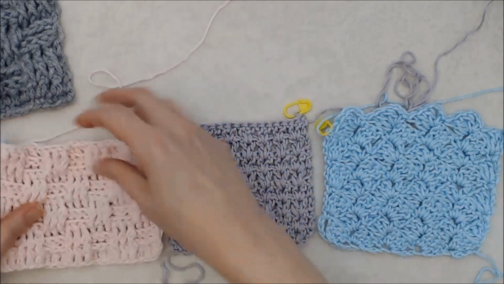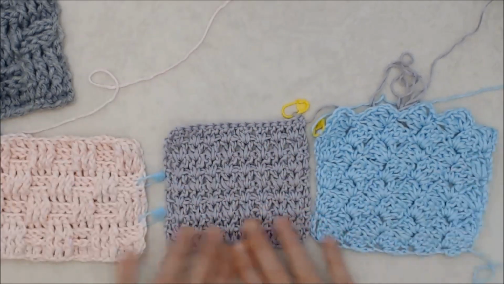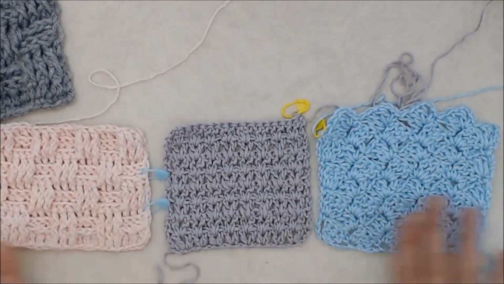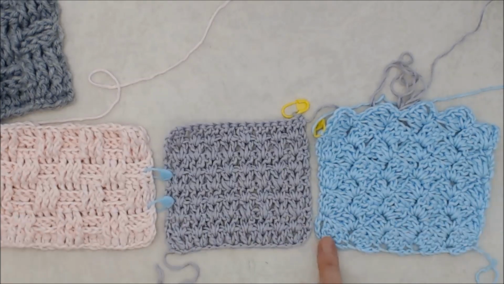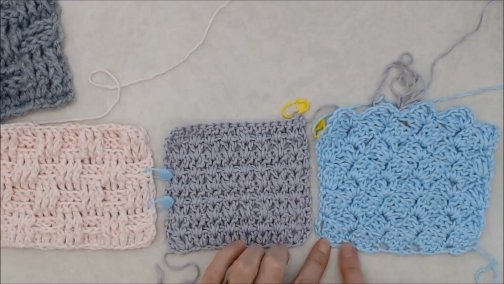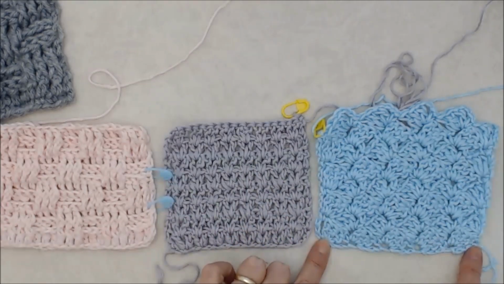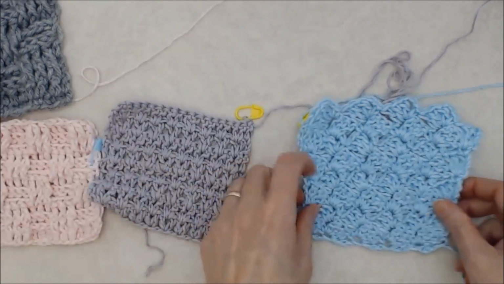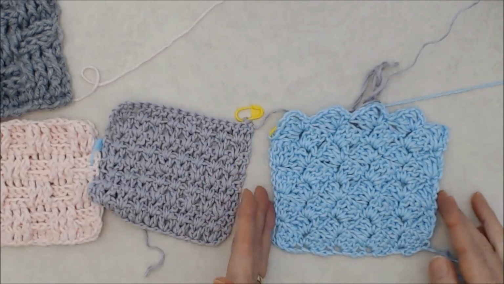And then the other thing you want to take into account is whenever you are doing a beginning chain for any blanket, you want to make the foundation chain loose. And you can see here, this one I did try to crochet it loose, but because of the design, it pulls in.